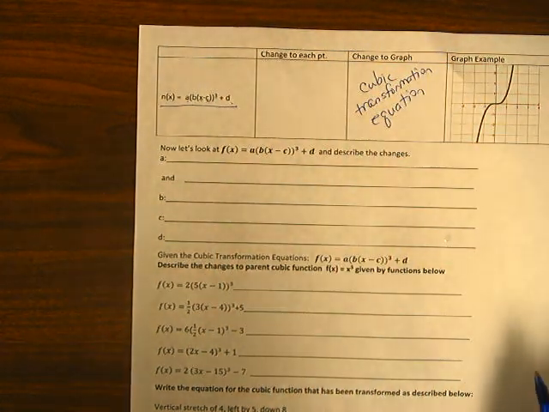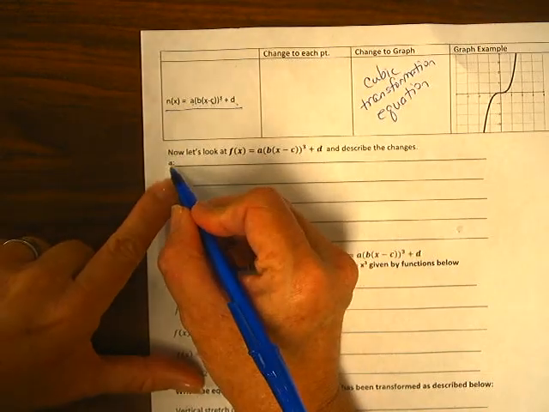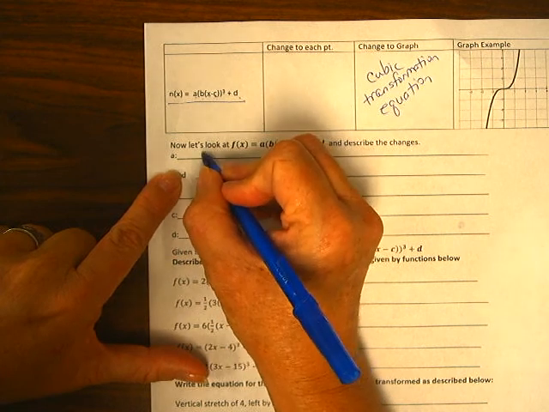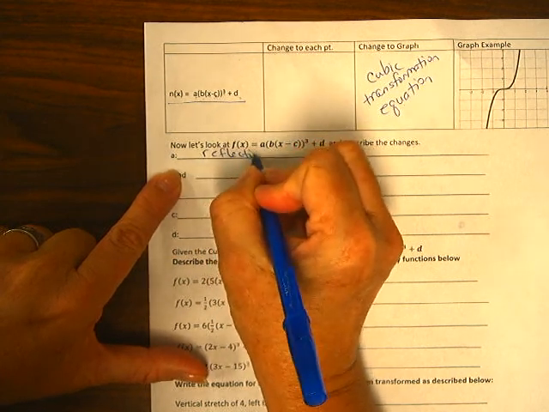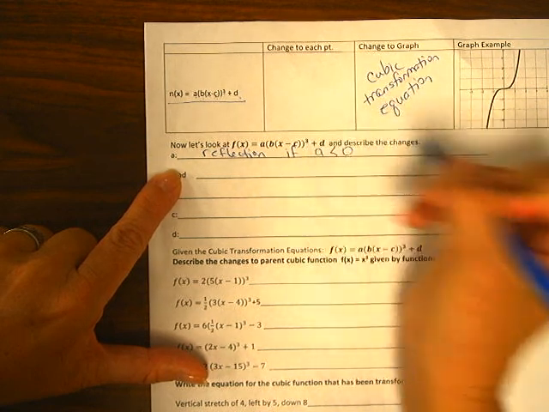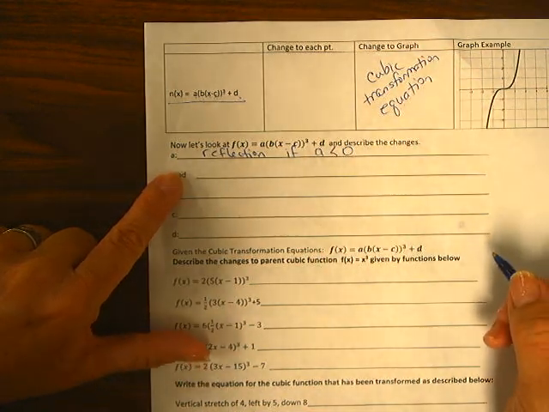So if we're going to describe these changes now, I can't fit it all in here, so we're going to write here. So a is responsible for reflections if a is less than 0. So if a is negative, you're going to have a reflection.